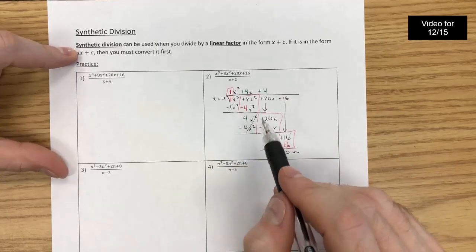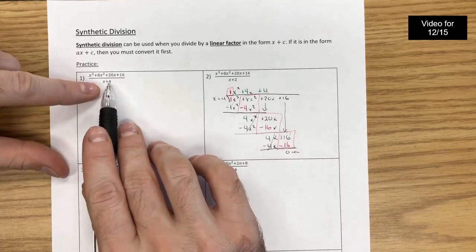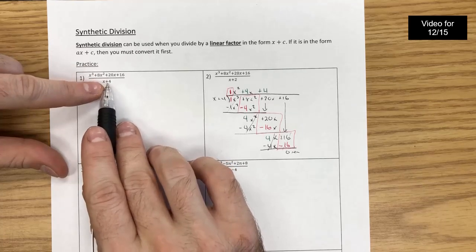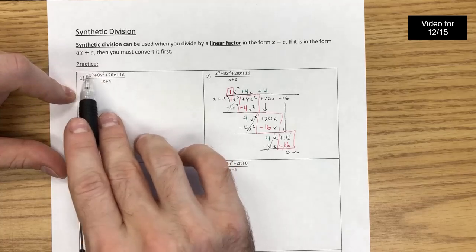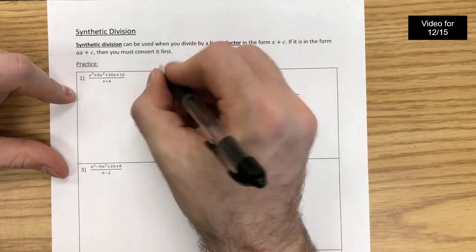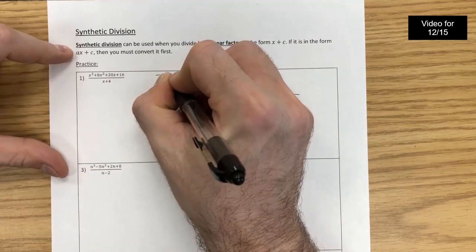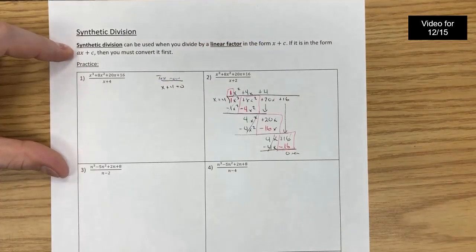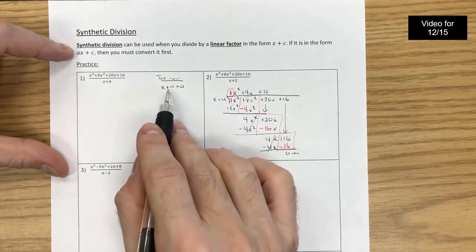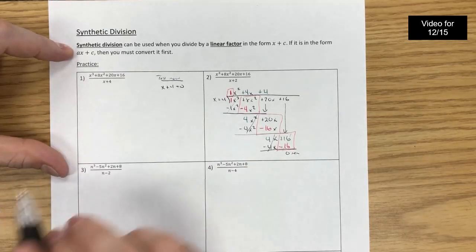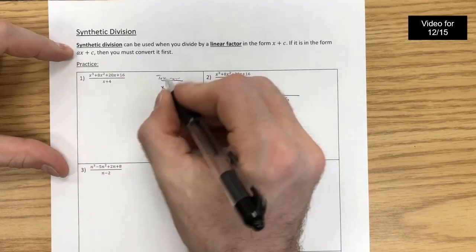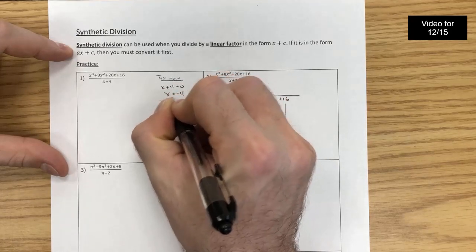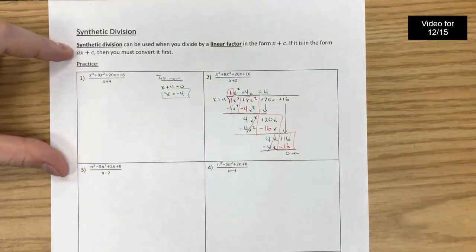We already know how to do this. I want to test to see if this is a factor of this, which means that if I plug in something that makes this 0, I should get 0 up here. So I'm going to test the root. I'm going to say x plus 4 is equal to 0. If this is 0, then that should be 0. So I should get technically a 0 over 0. Let's see if I can make that work. So if I subtract my 4, x equals negative 4. So I want to try and plug in a negative 4.